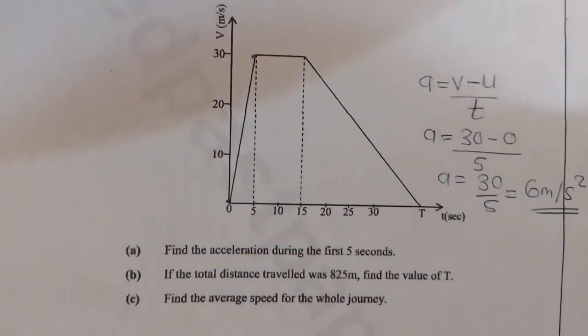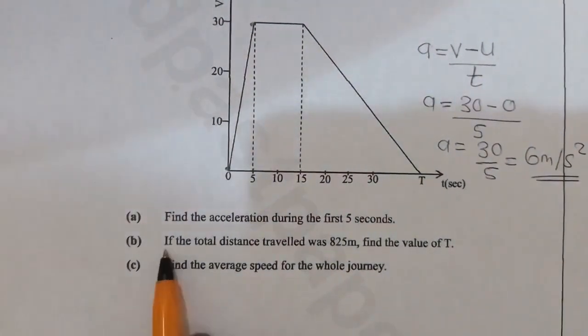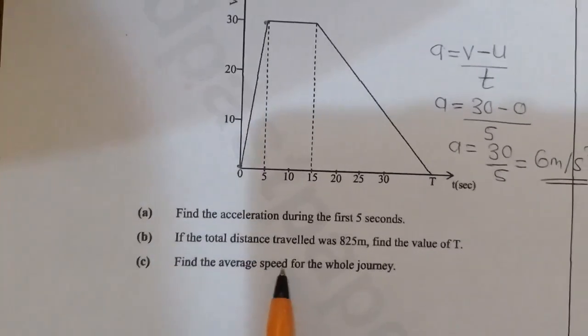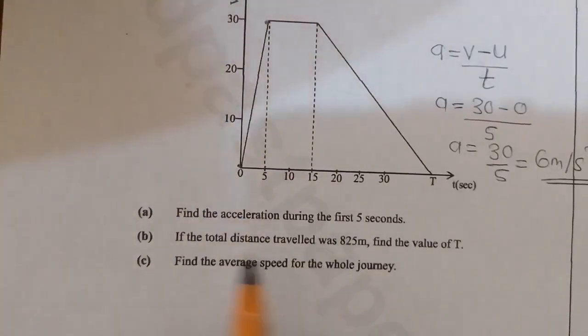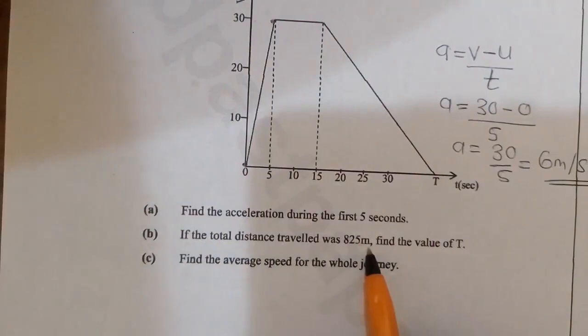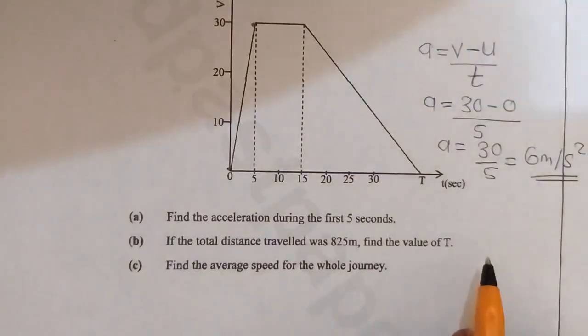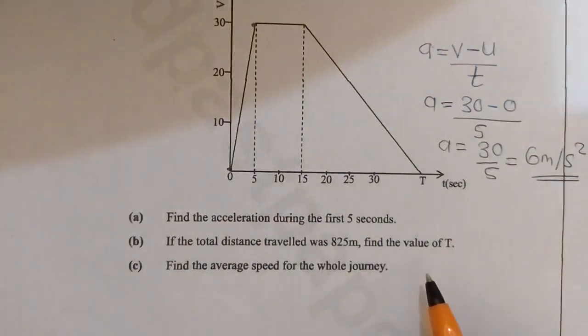So now I move to this other one here. Here it is saying, if the total distance covered, have you seen? The question is saying if the total distance covered was 825 meters, find the value of t. They want you to calculate now the value of t. How can you calculate the value of t? You can calculate this in 2 ways.